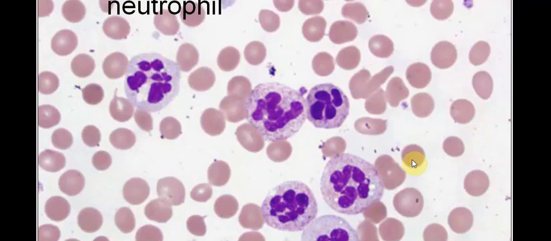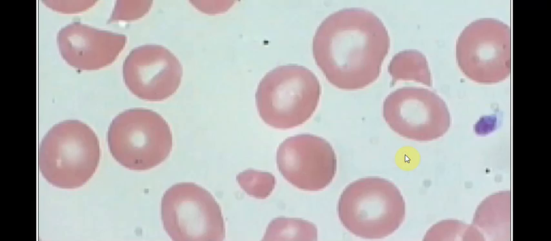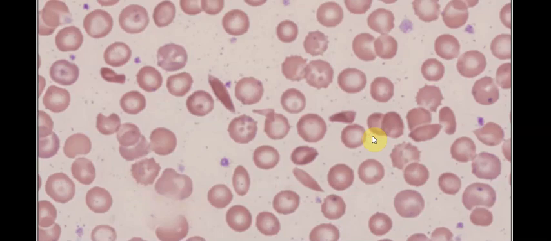Hypochromasia. The arrow over here is indicating Heinz body. Here are hypersegmented neutrophils. A picture of microangiopathic hemolytic anemia. You see these cells? These are sickle cells.